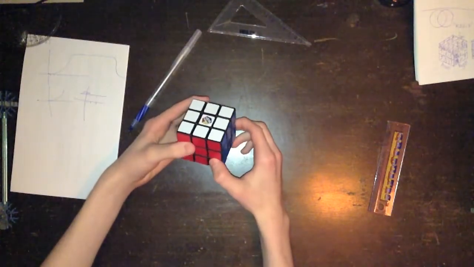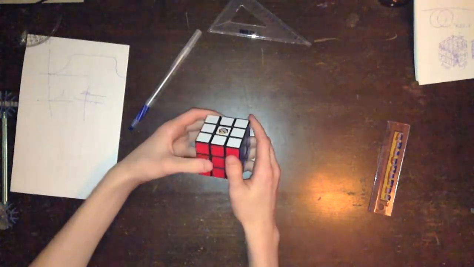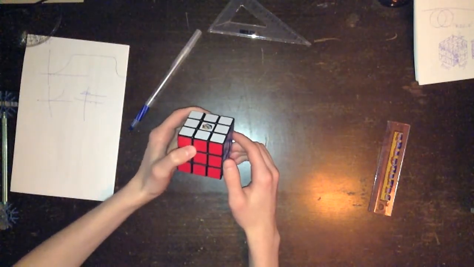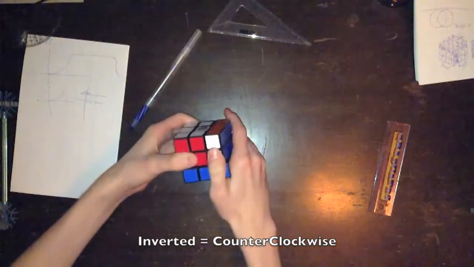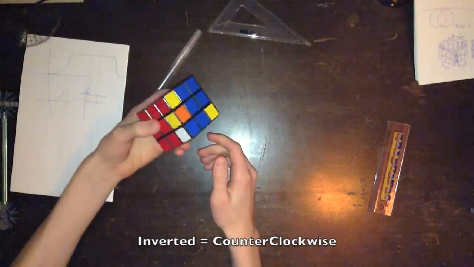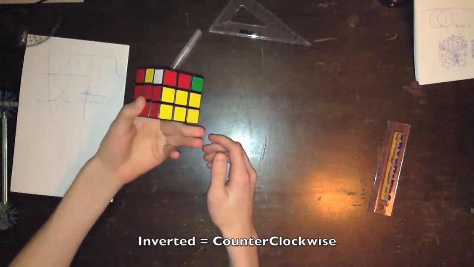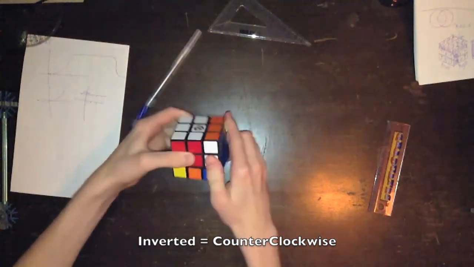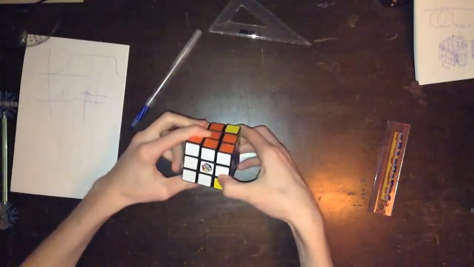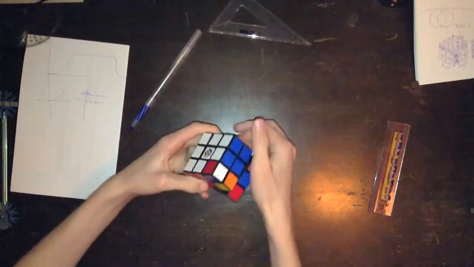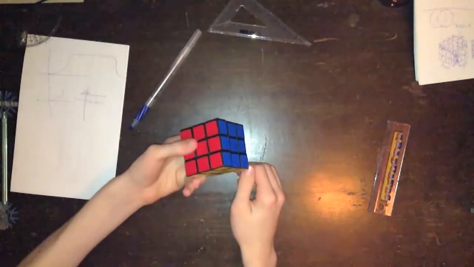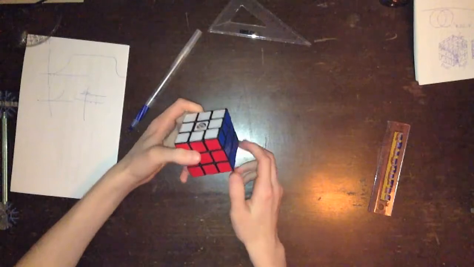So I'm going to be talking a little bit about how the algorithms work. The most common algorithm, at least to my knowledge, is right inverted, down inverted, right, down. If you do it 6 times, the cube will turn back to normal. So that was 1, 2, 3, 4, 5, 6. Alright, so it took 6 times.